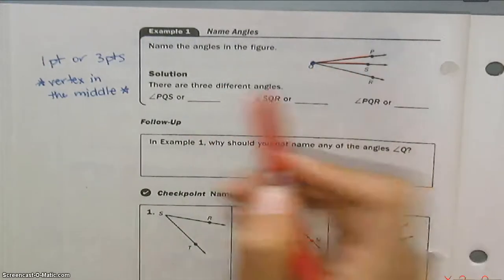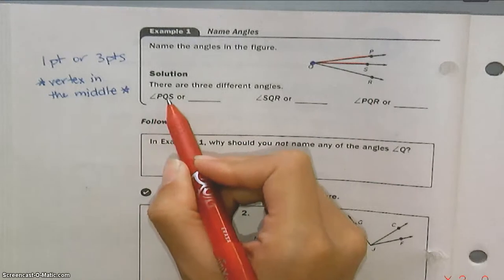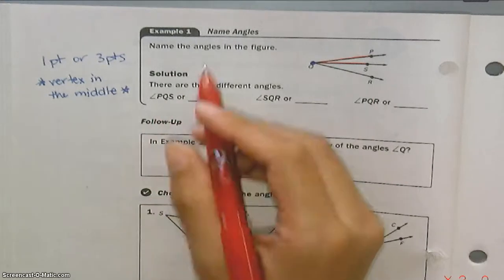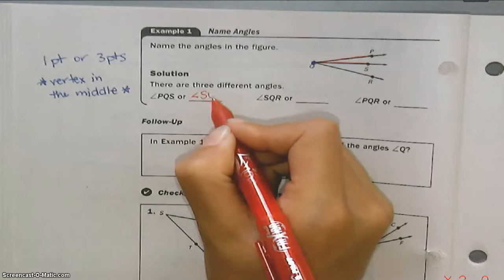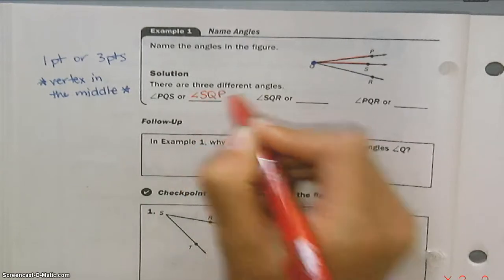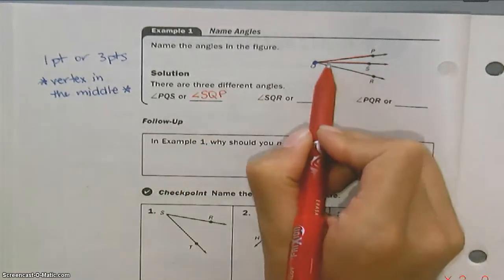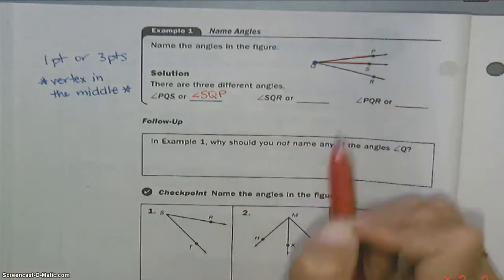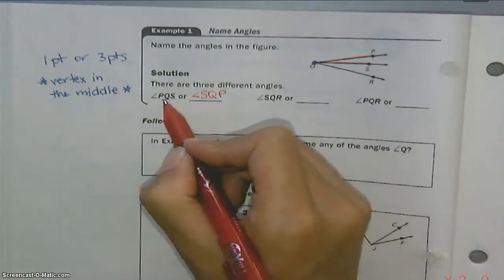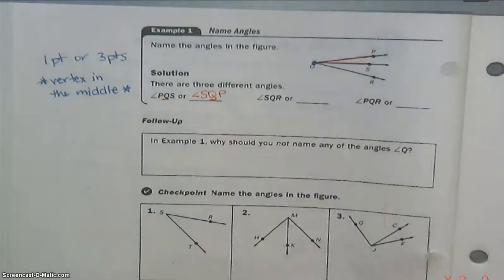Notice Q is right in the middle. PQS. Or we could call this angle SQP. But notice Q is always in the middle.